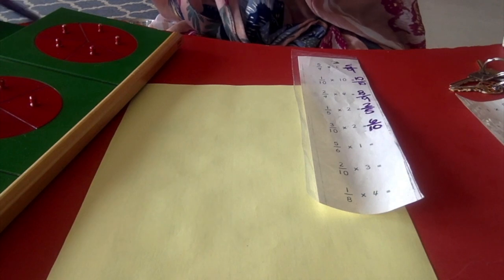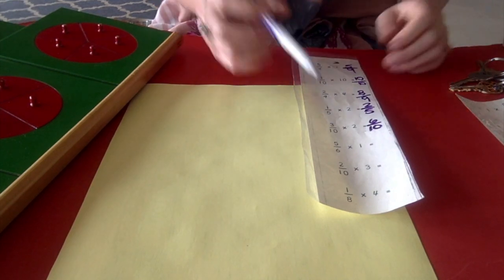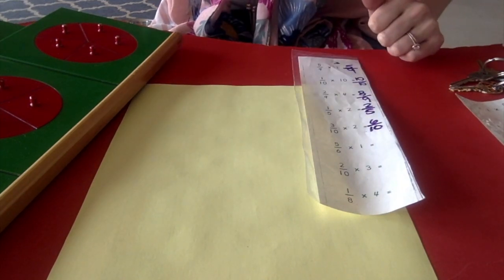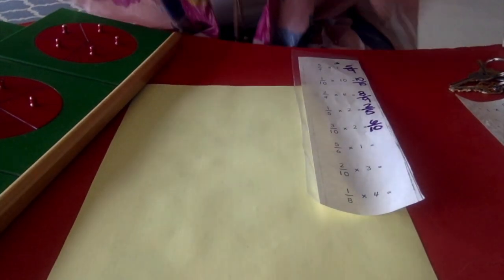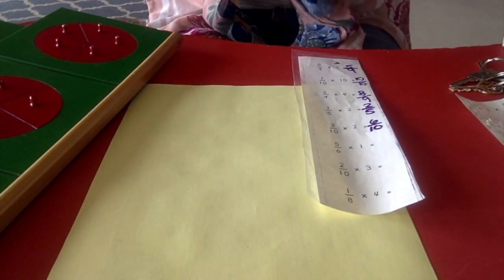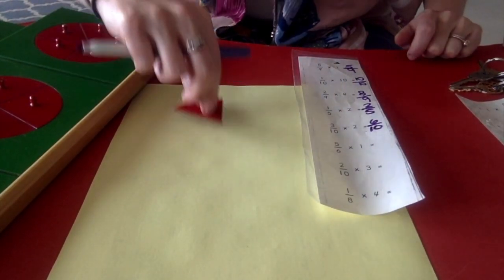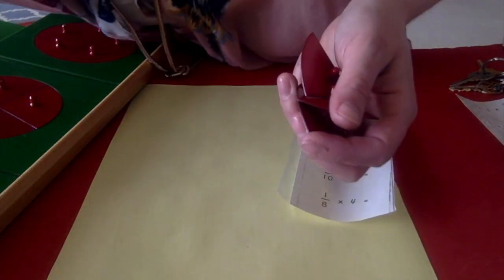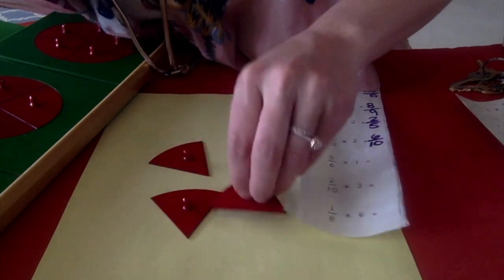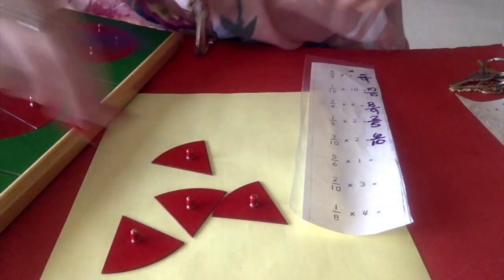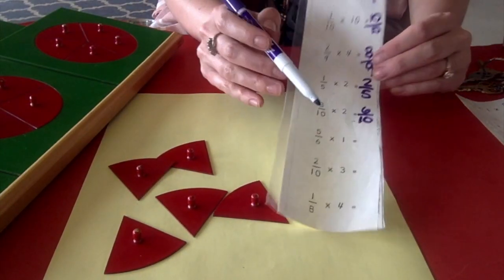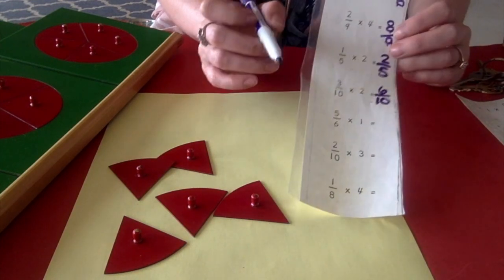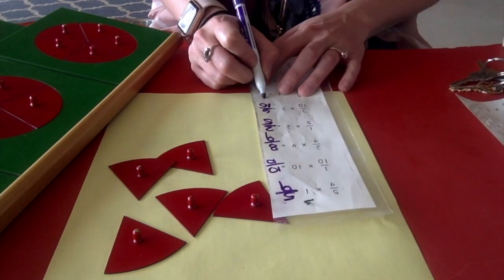And then I have 5/6 times 1. So I have to get 5/6 one time. So there's 1, 2, 3, 4, 5. Do I have to get another grouping? No. So, or we can look at it, 5 times 1 equals 5 what? 5/6.